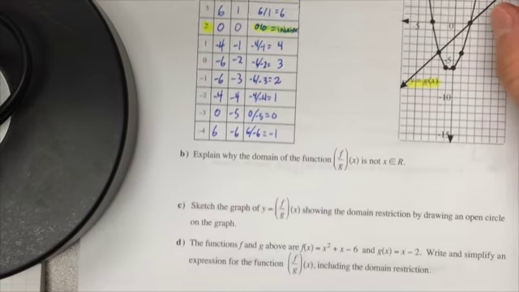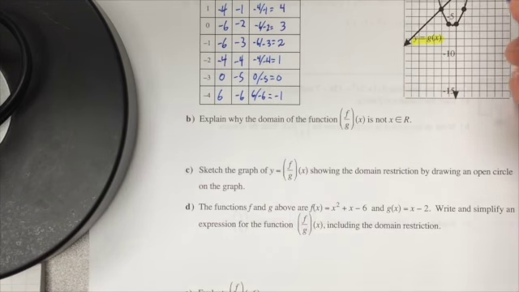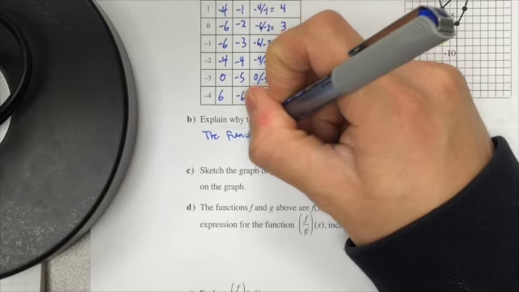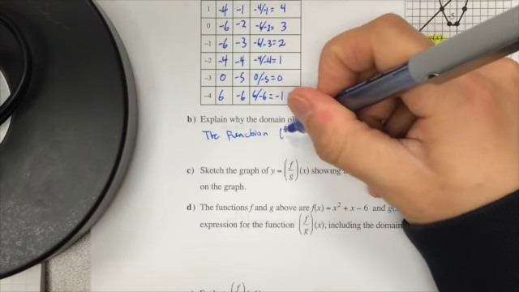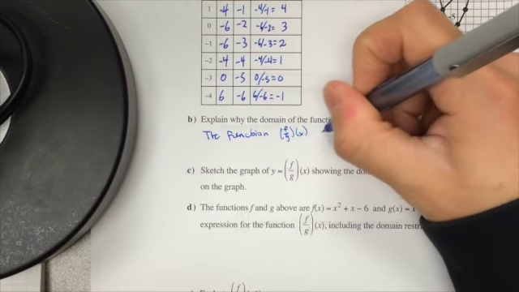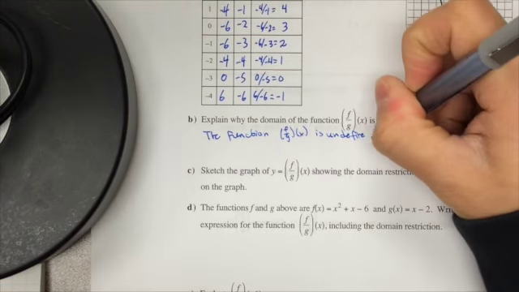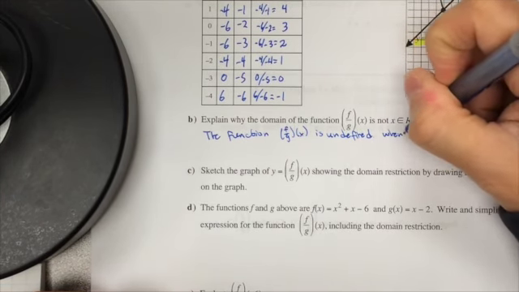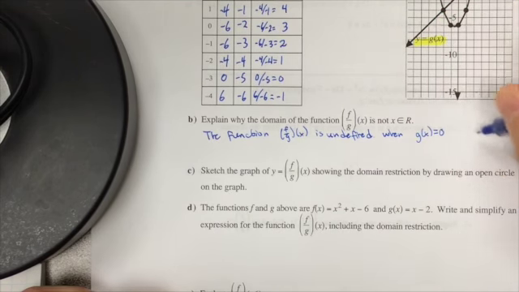Because of that, there must be some restrictions on our functions when we combine them. The function f divided by g of x is undefined when, more specifically, g of x is equal to 0.